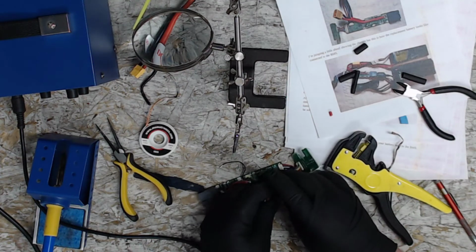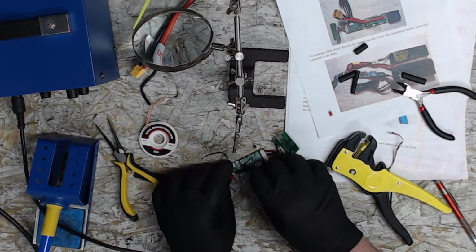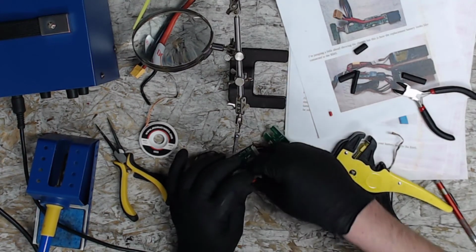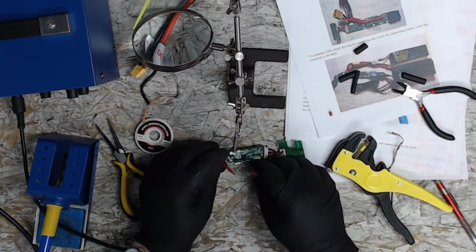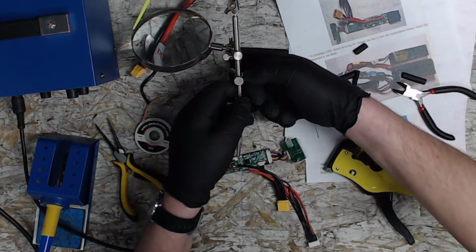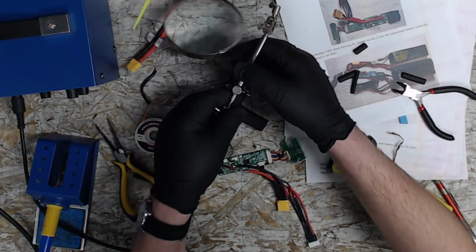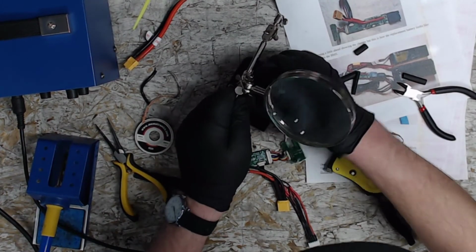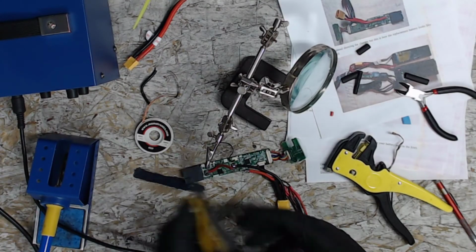Put it on this side away from any and all heat. Well, as far as we can away from the heat of soldering these together. Okay, pliers, pliers, pliers.